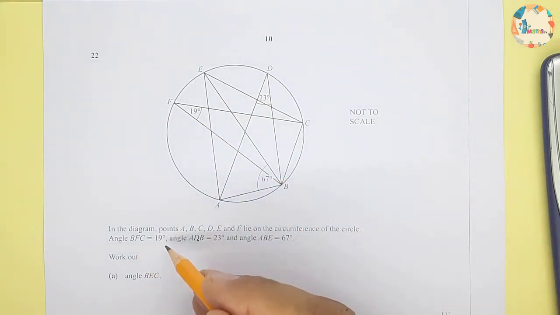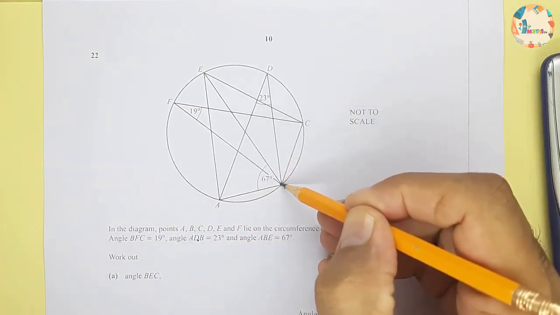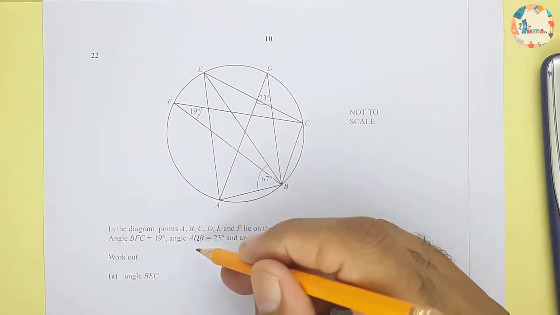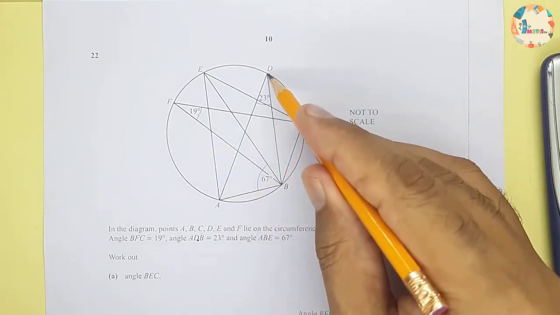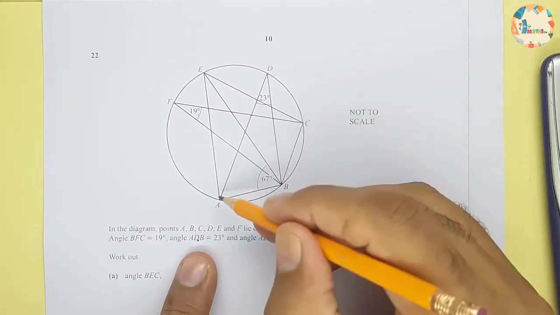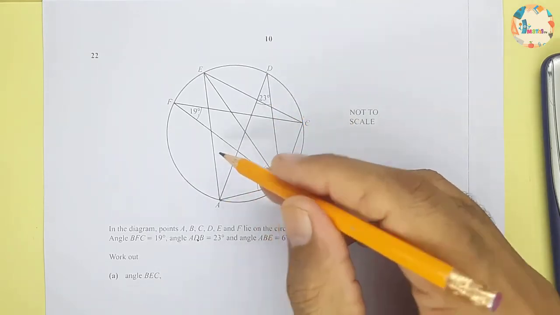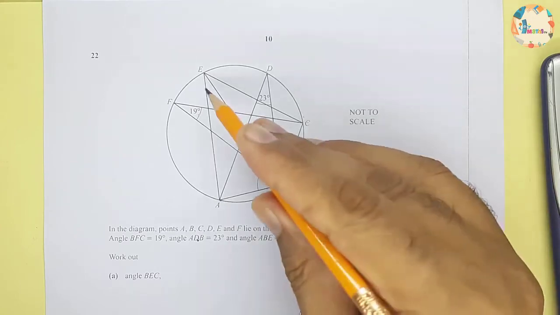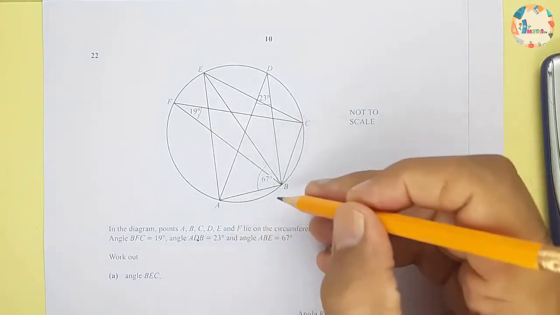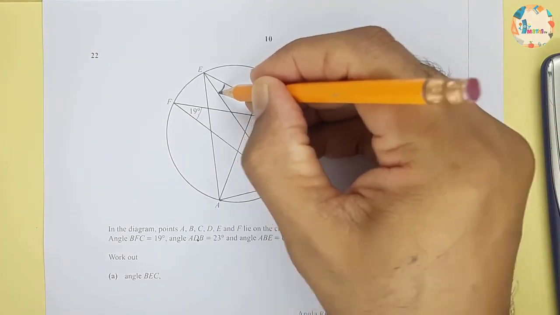Angle BFC is 19, angle ADB is 23, and angle ABE is 67. So these 3 angles are given. Work out angle BEC. So this angle is required.